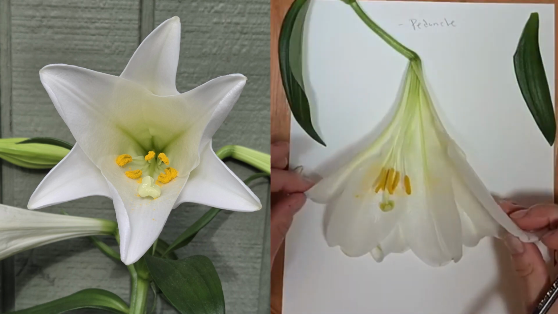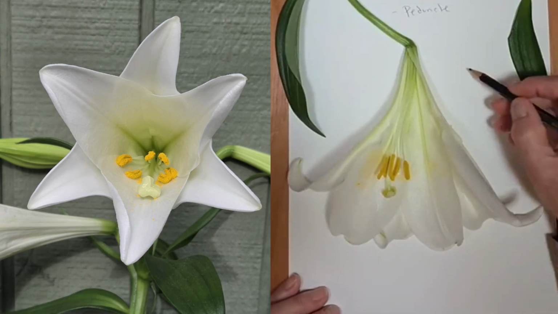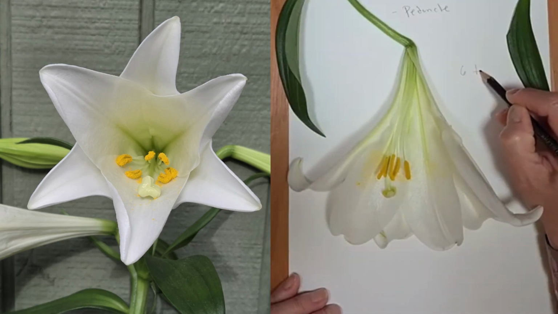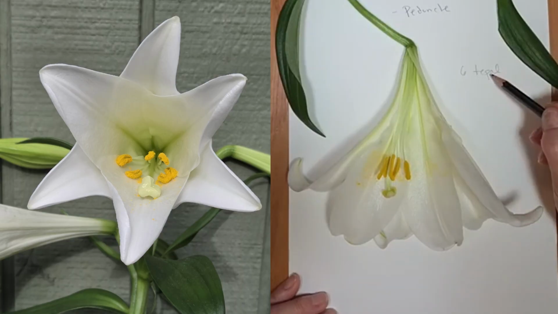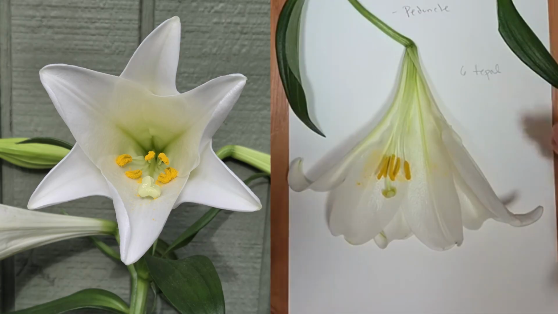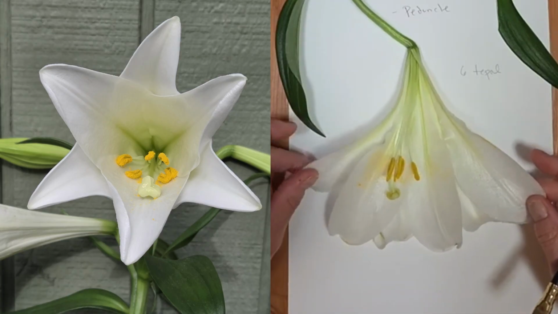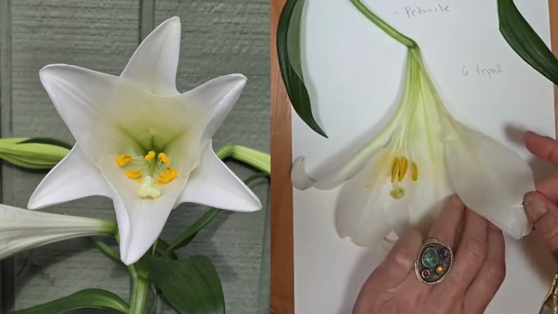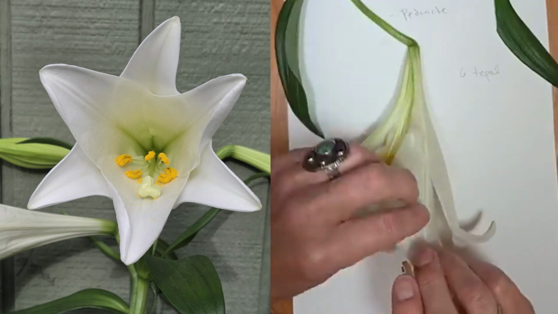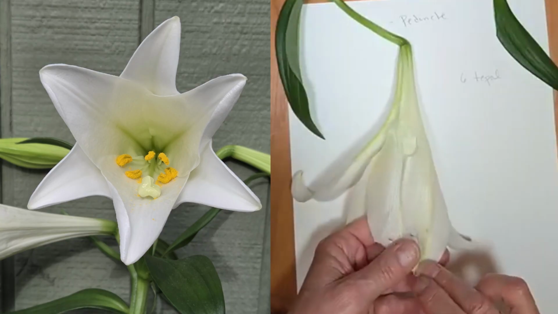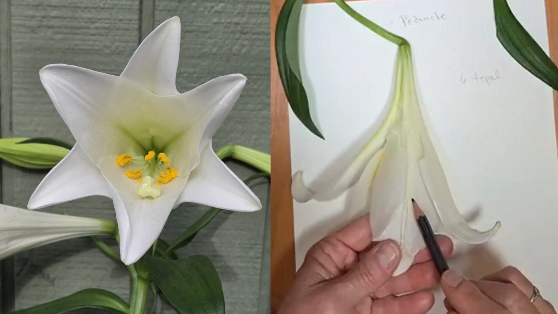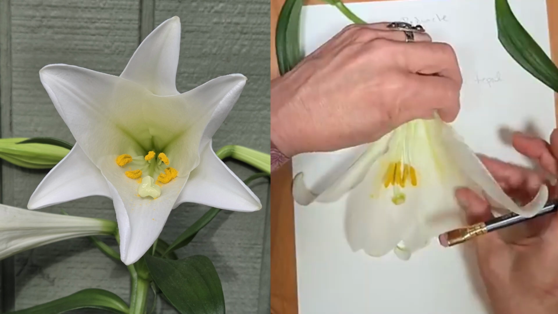And then we have the 6 tepals. I'd rather call them petals, but they're tepals. So that's where the sepals and petals look alike. And you can see, if you tear them apart, the sepals don't have as much of a ridge as this petal does.